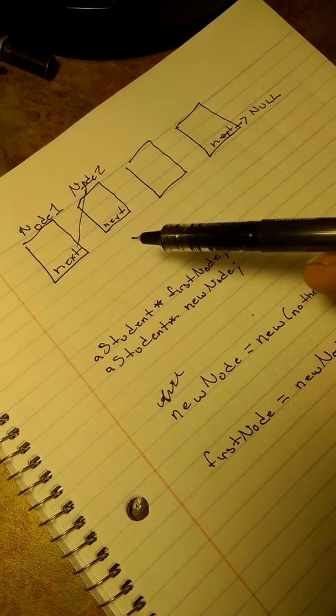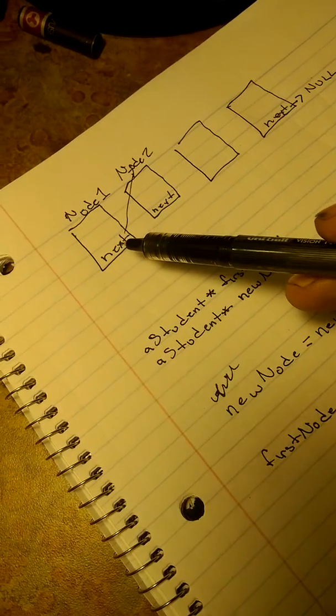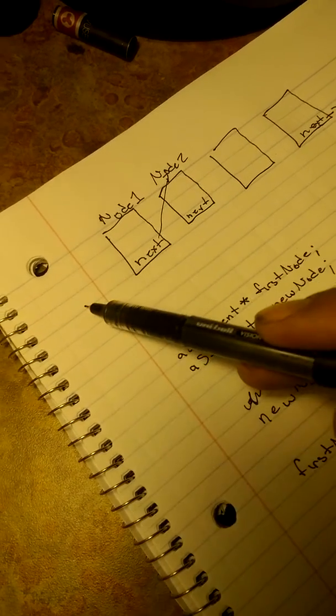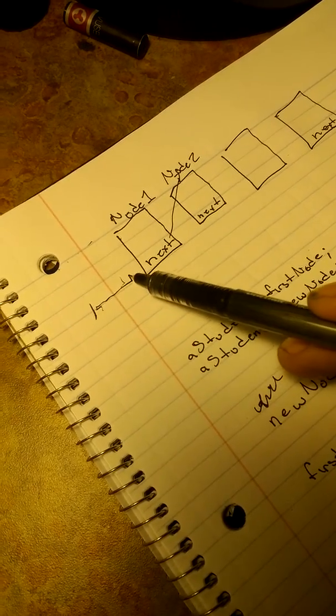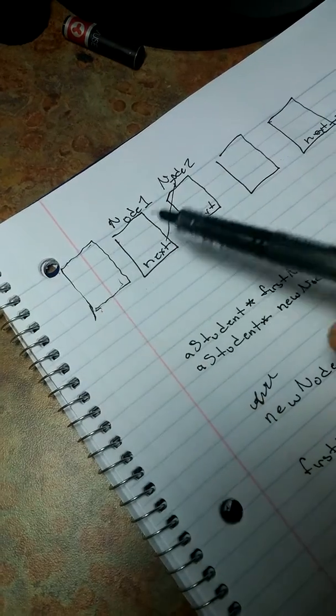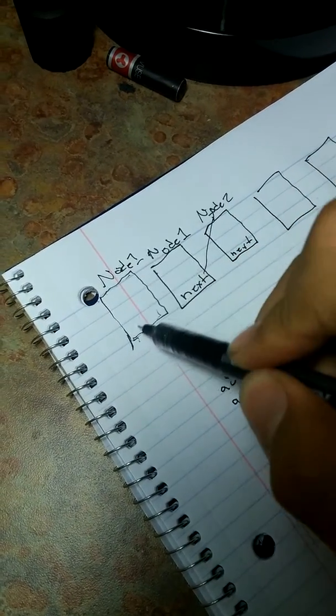Now, I have to say I drew this kind of backwards because when we add a new node, it's going to end up over here. Sorry, getting a little crazy with the order in which I'm presenting this. Sorry about that. And this will become node 1, just for illustration purposes.